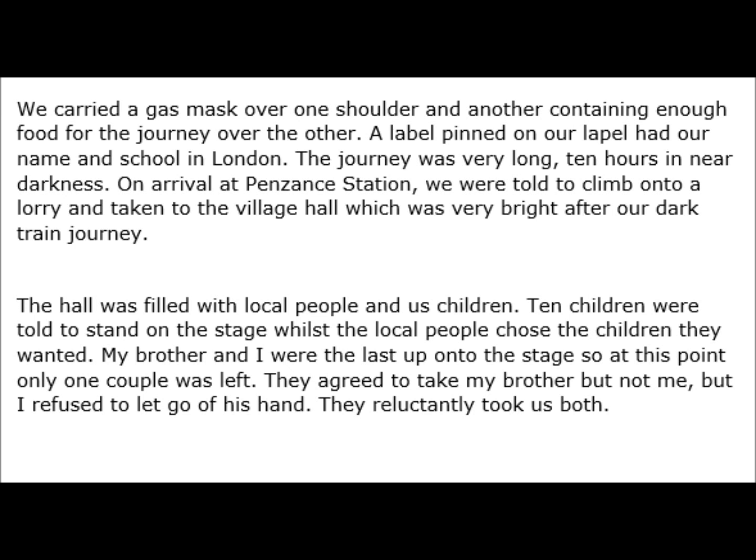On arrival in Penzance station, we were told to climb onto a lorry and taken to the village hall, which was very bright after our dark train journey. The hall was filled with local people and us children. 10 children were told to stand on stage whilst the local people chose the children they wanted.